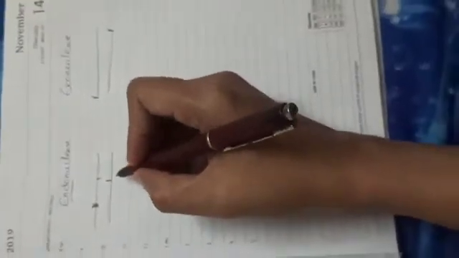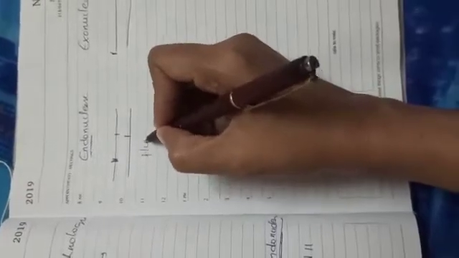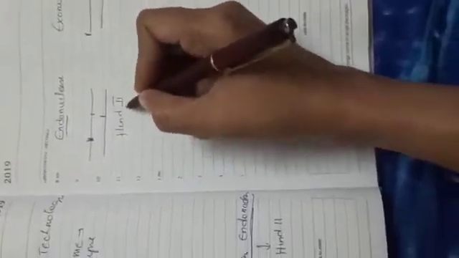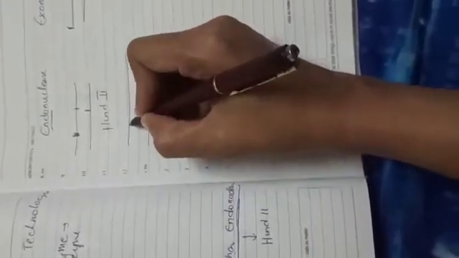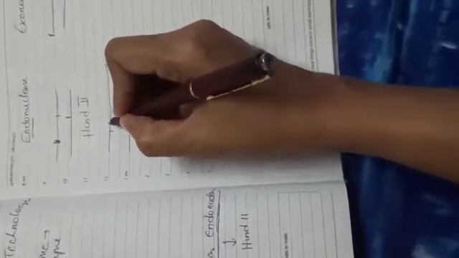The first restriction endonuclease that was isolated was called HindII. It always cuts the DNA molecule at a particular point by recognizing 6 base pairs. This specific sequence which HindII recognizes is the recognition sequence.